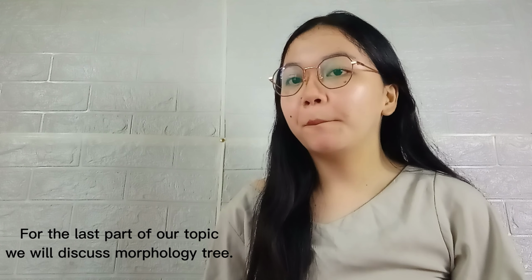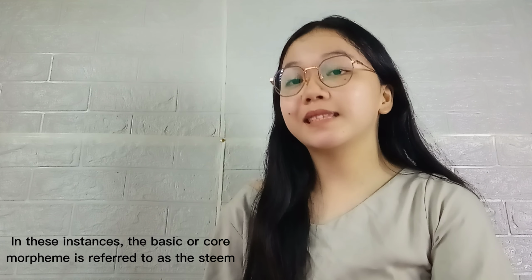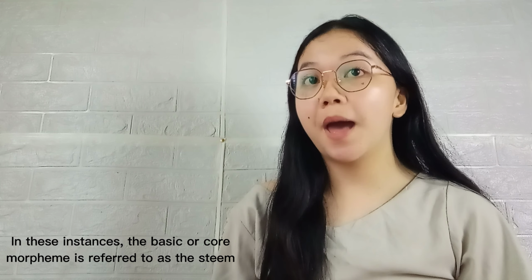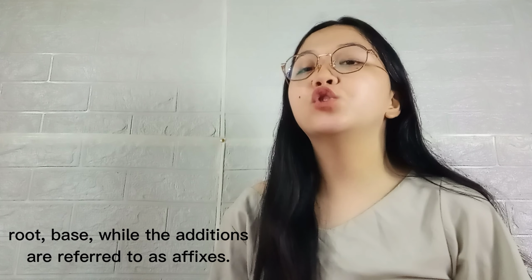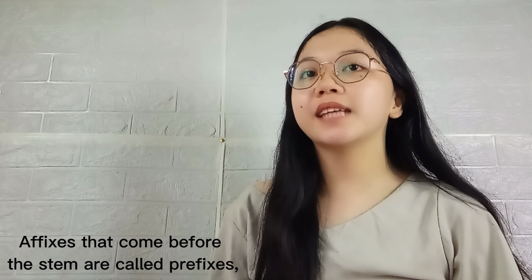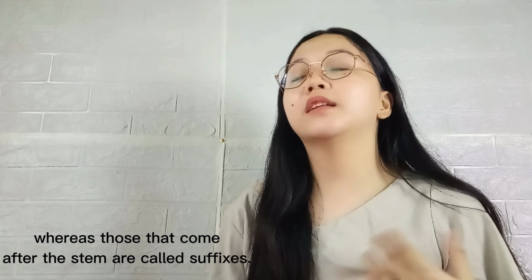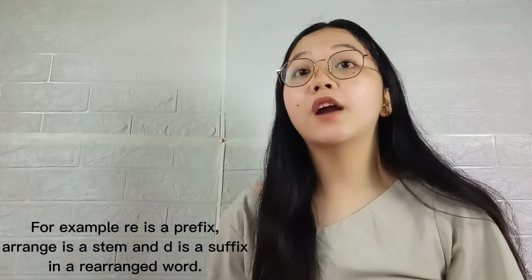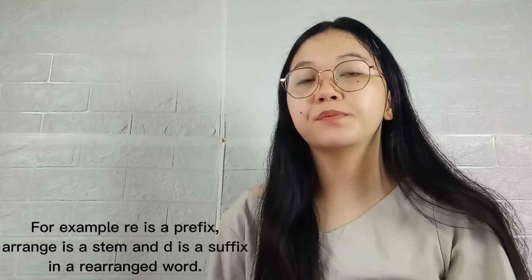Last part of our topic, we will discuss morphology trees. In these instances, the basic or core morpheme is referred to as the stem, root, or base, while the additions are referred to as affixes. Affixes that come before the stem are called prefixes, whereas those that come after the stem are called suffixes. For example, re is a prefix, arrange is a stem, and d is a suffix in the word rearranged.